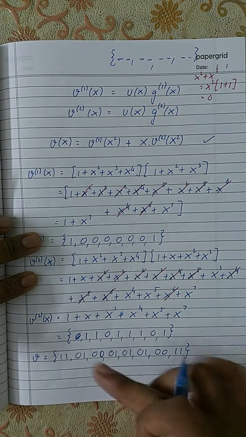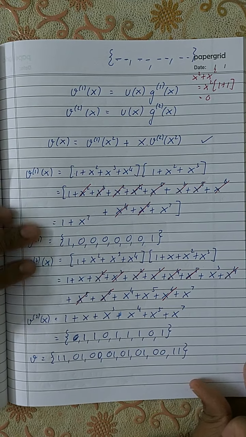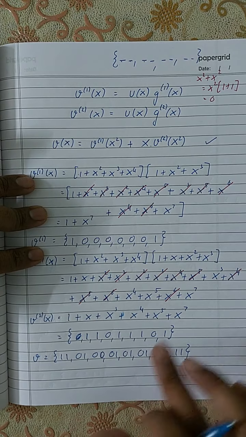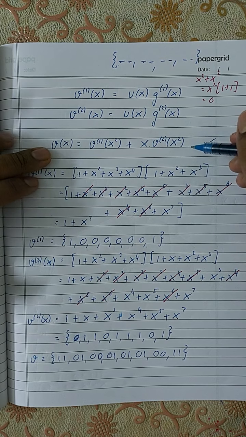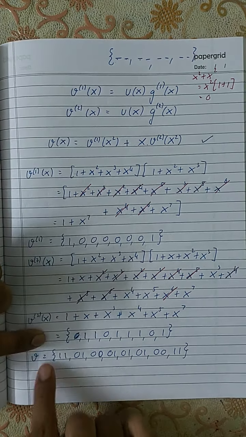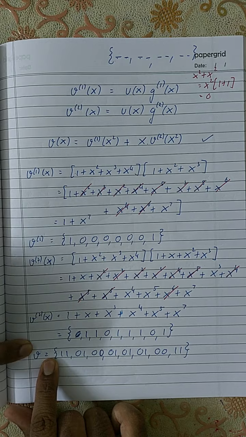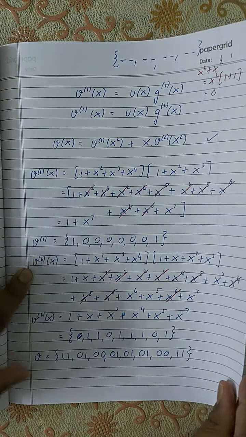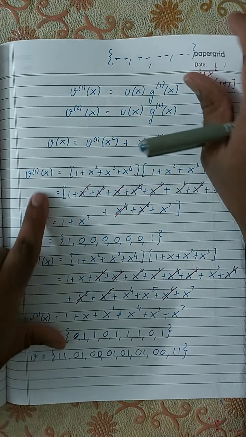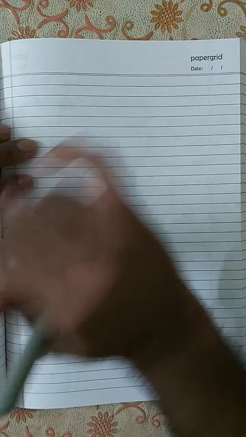So if you compare this answer with your previous answer, you can see that both of them are exactly equal, right? But still, I want to tell you how to write this. That is the output polynomial. It's a polynomial of v, right? And the way to do that is, first you express v of 1 in terms of x square. So what is v of 1 of x square?